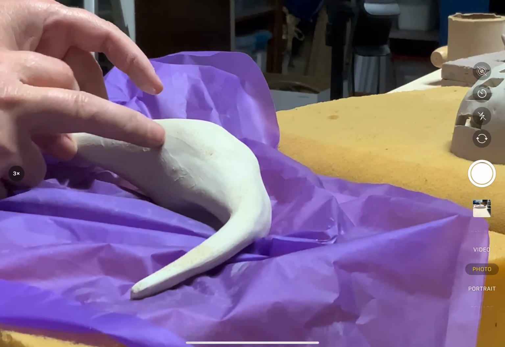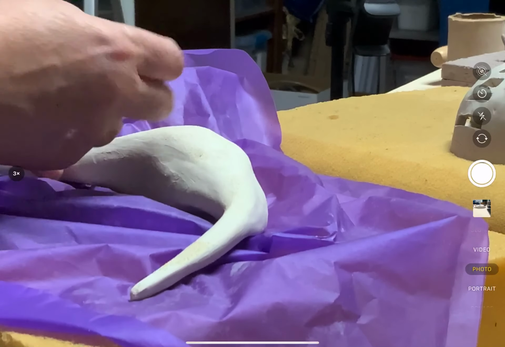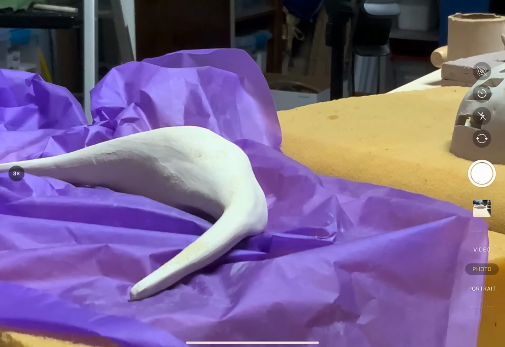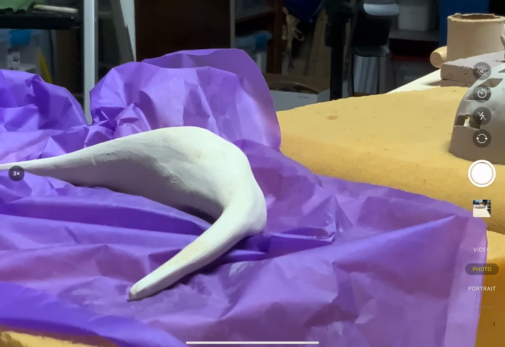So I'm gonna start from a point here, and I'm gonna actually start carving out the inside of this, so that it's hollow, partially so that it is lighter and isn't solid, but also because I think it'll be more interesting.